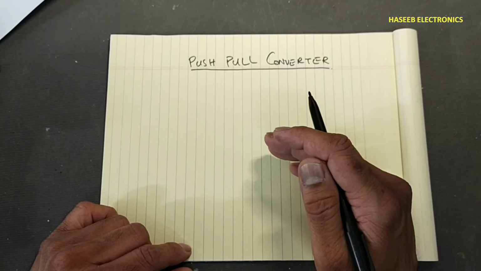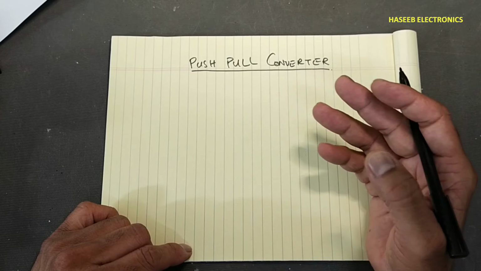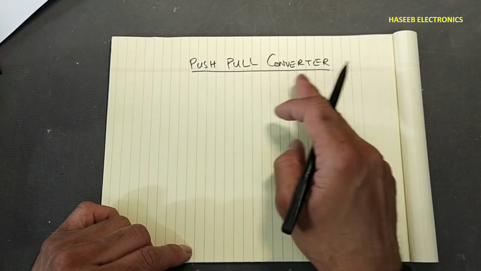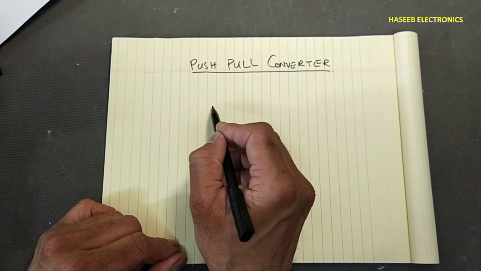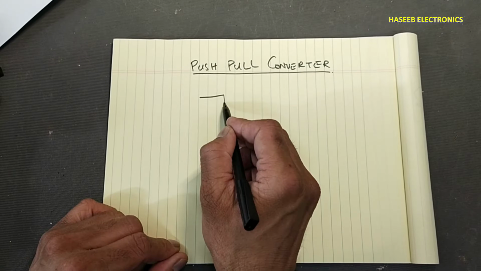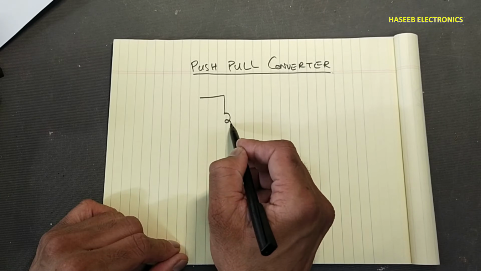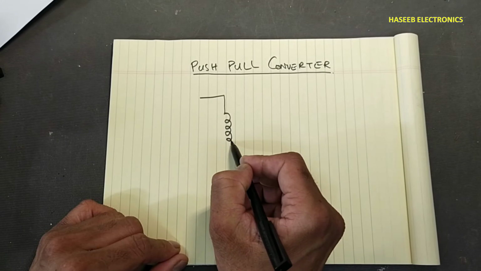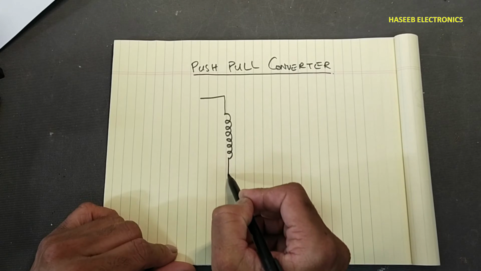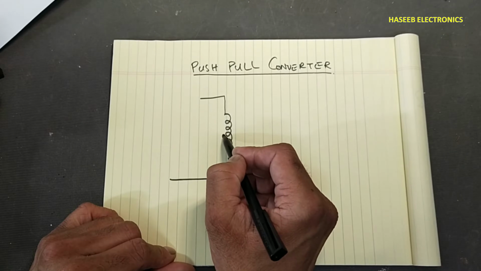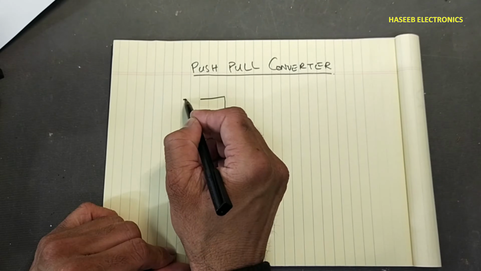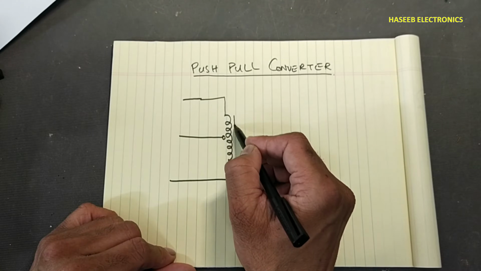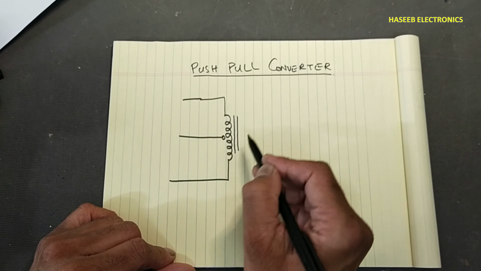When we need 500 watts or more, we use push-pull topology. The unique thing in this transformer is that it has a center-tapped winding in the primary and a center-tapped winding in the secondary.